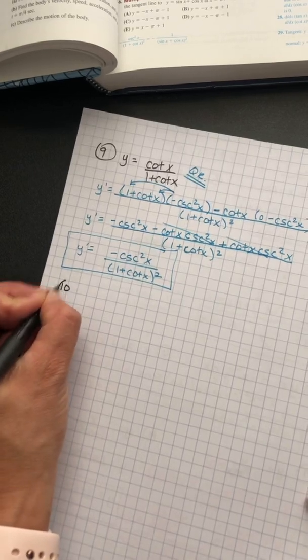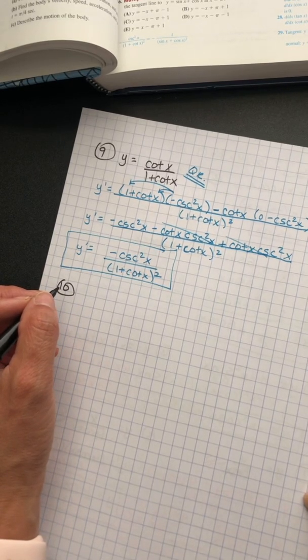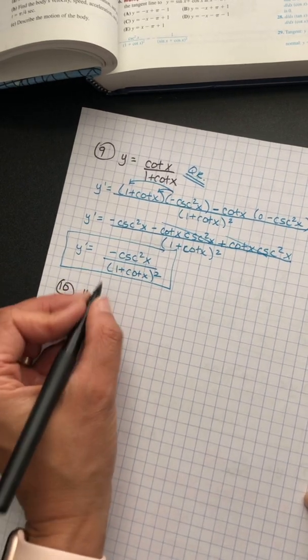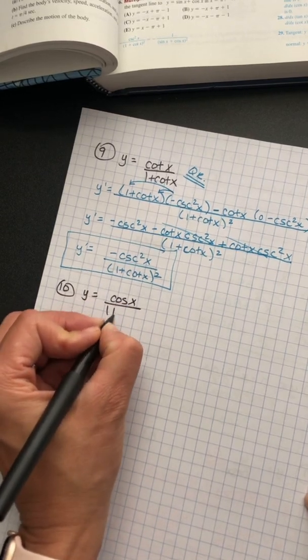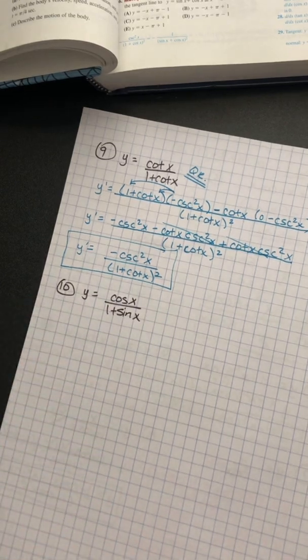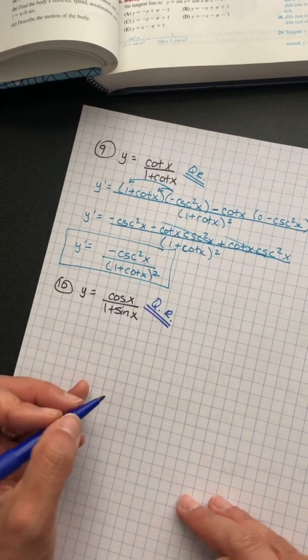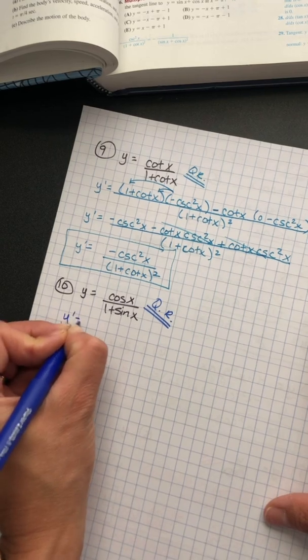Number 10. Where are you, number 10? Oh, same type of thing. So y equals cosine of x over 1 plus the sine of x. I have a quantity divided by a quantity again, so that means I've got to use the good old quotient rule. Low d high minus high d low over low squared.